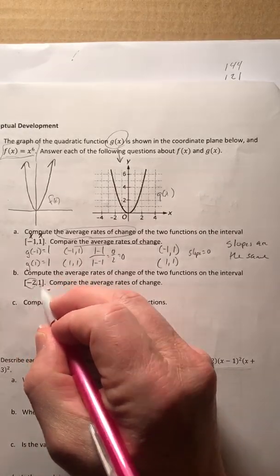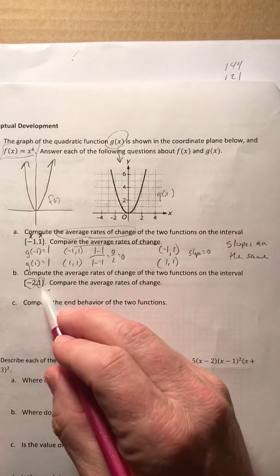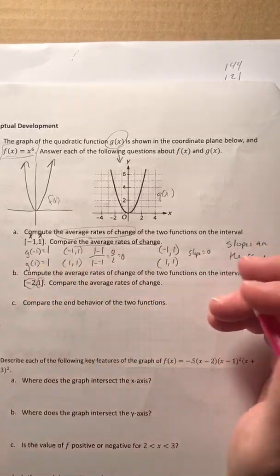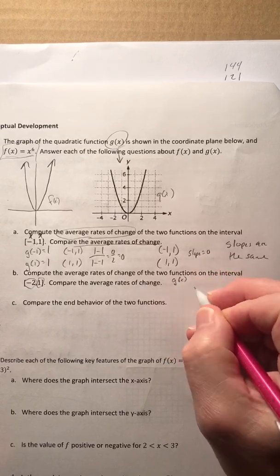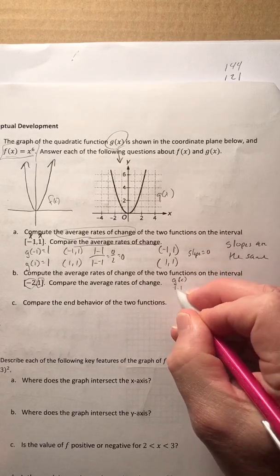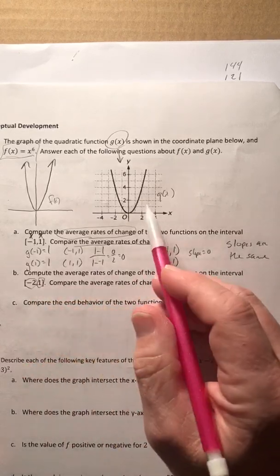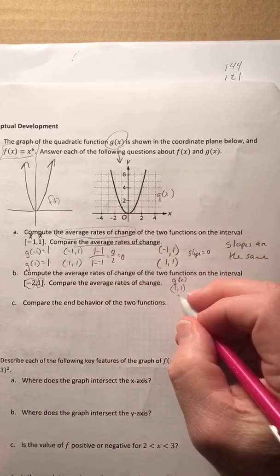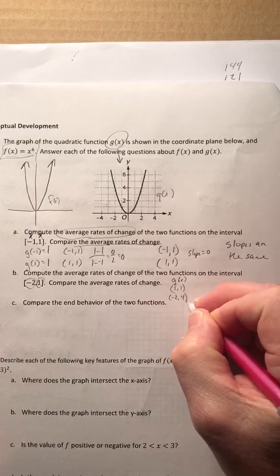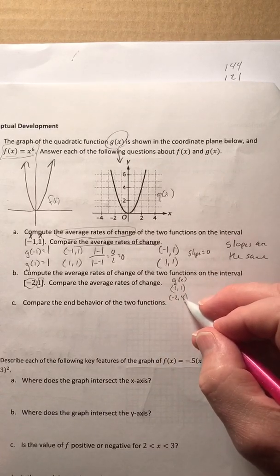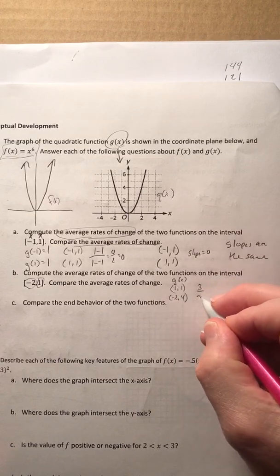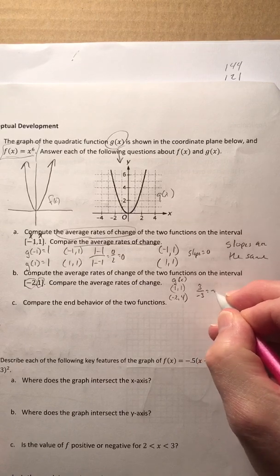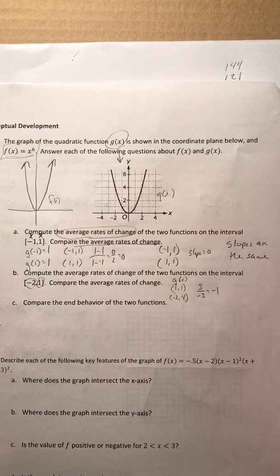All right, now you're doing the same thing, but now you got a different interval. Now we got -2 to +1. Well, +1 we already have for both of them. All right, so for the g of x function, we already know that we have (1, 1). Now we've got to find -2. Well, -2 goes up to +4. So it's going to be (-2, 4). So again, we'll do the slope. So 4 minus 1 is 3. -2 minus 1 is -3. So I get -1. So the slope of that would be -1.